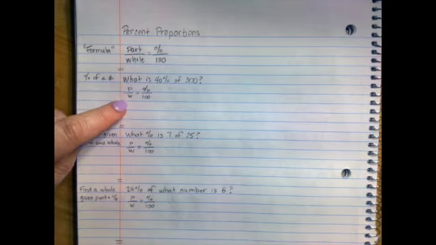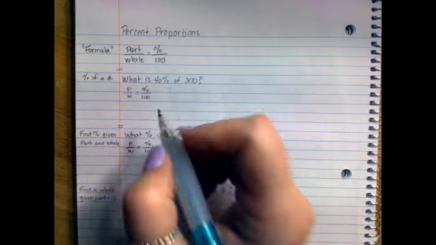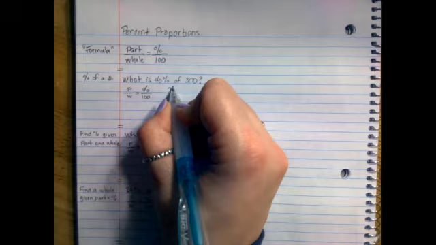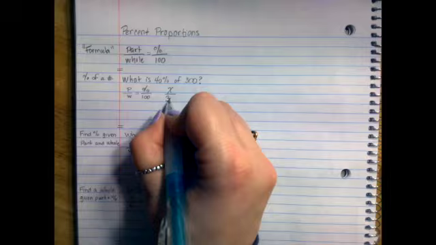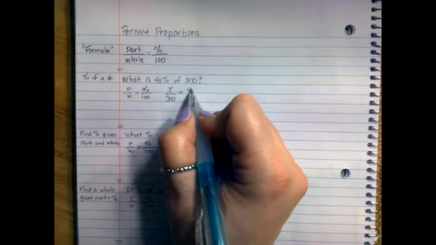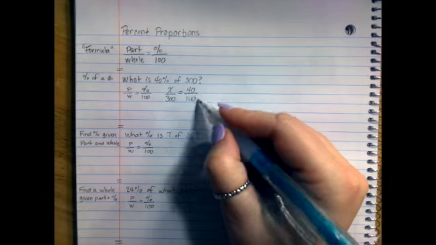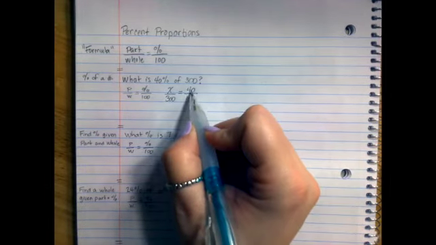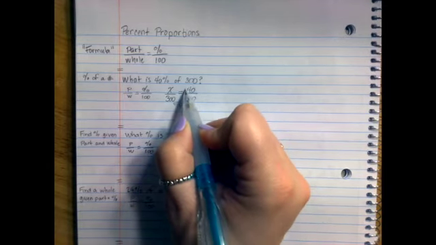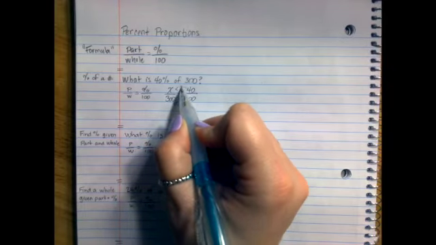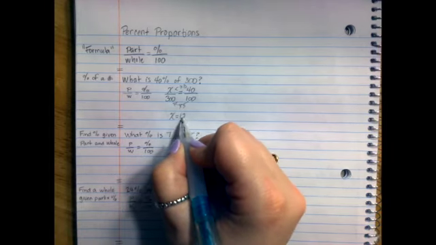So we're going to write part over whole is equal to percent over 100, and we're going to start filling in. What's my part? I don't know. Okay, so that's what I'm trying to find. The whole is 300. 40 goes where the percent goes, and 100 is always there. All right, so I have this whole ratio, so I'm going to go from here to here. How do I get from 100 to 300? You multiply by 3. So whatever you do to the bottom, you have to do to the top since these are equivalent fractions. So 40 times 3 gives me 120.